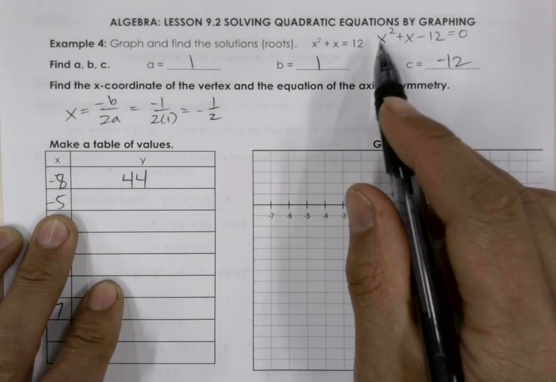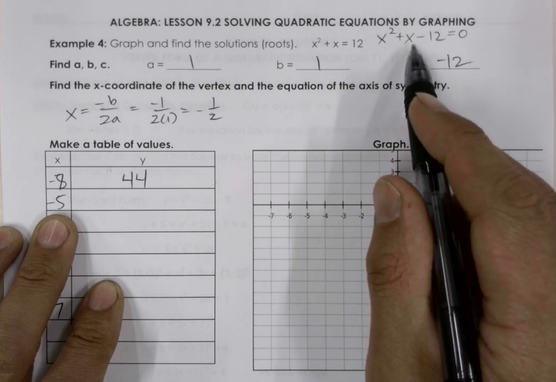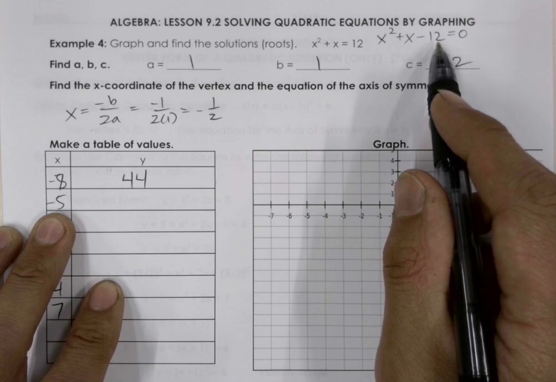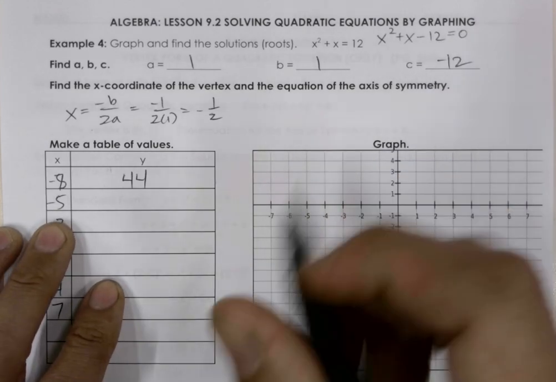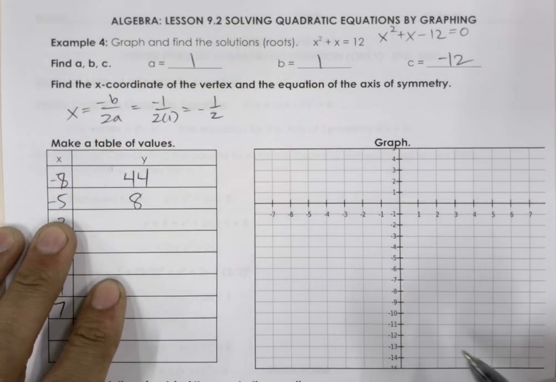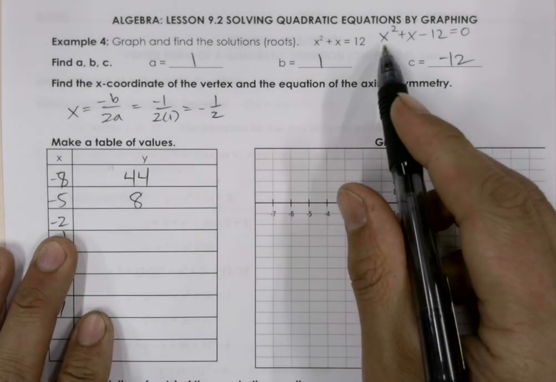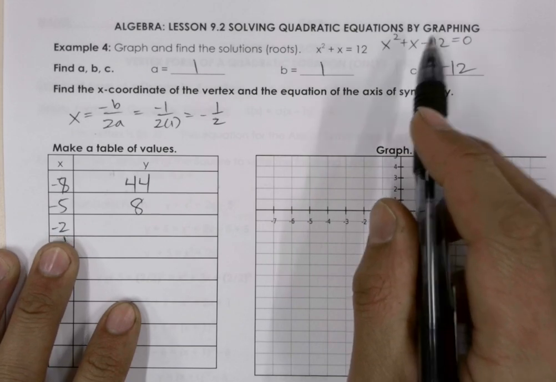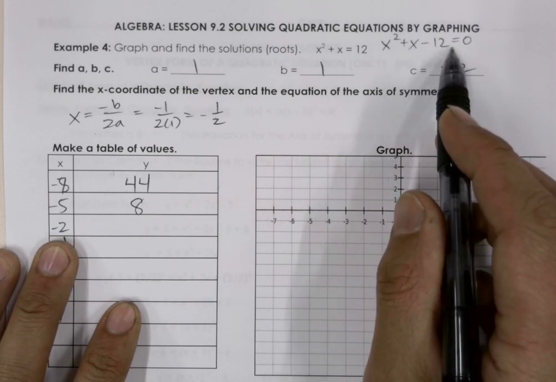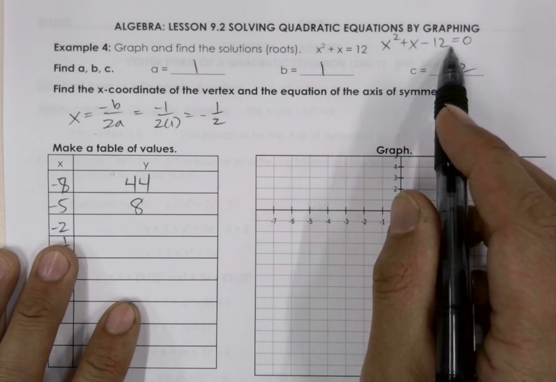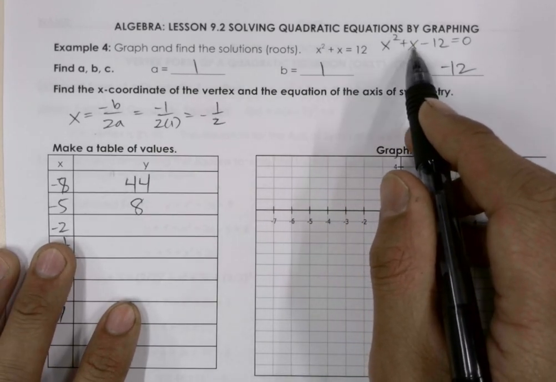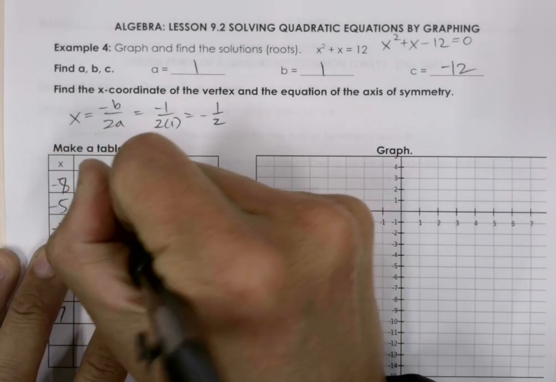It's going to be 25. Minus 5 is 20. Minus 12 is 8. All right, we're finally getting onto the graph. Negative 2 is going to be positive 4. Minus 2 is 2. Minus 12 is negative 10. 4, 2, negative 10. Okay.